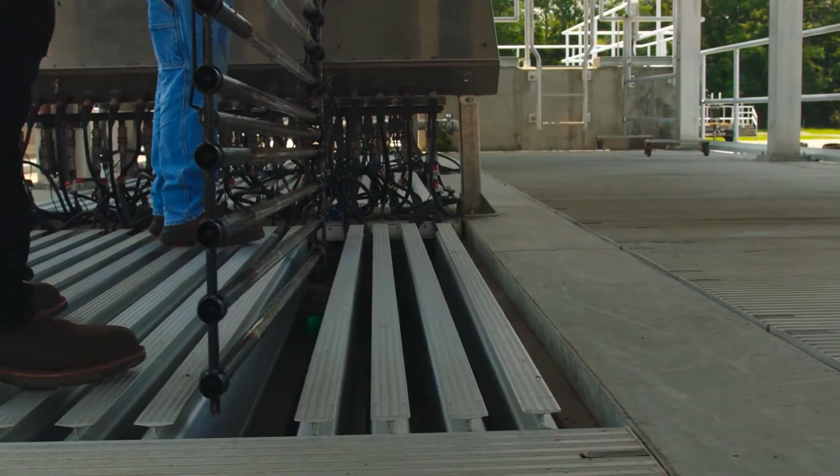Our UV dose is set to a minimum of 40 millijoules per centimeter squared, and it's based on readings from the UV transmittance in the water. So if the water's dirtier, the system will increase the intensity of the UV light or turn on an additional UV bank to meet the minimum dosage set point. Or if the water's clearer, we won't have to run with so much intensity.